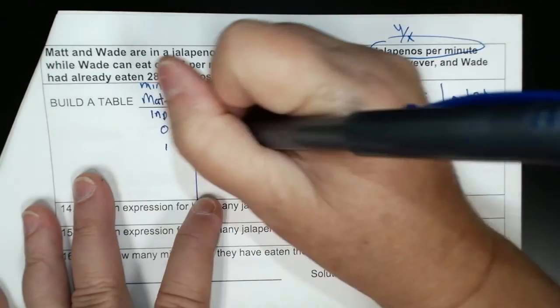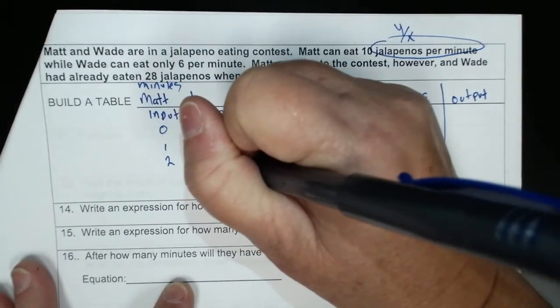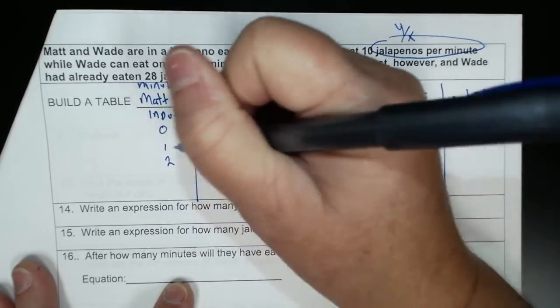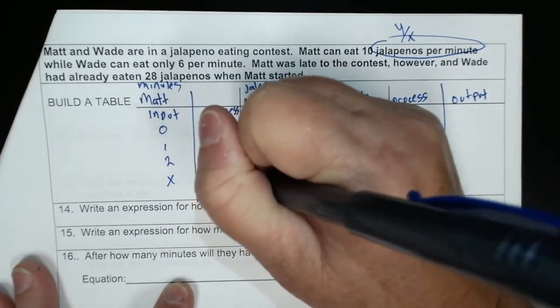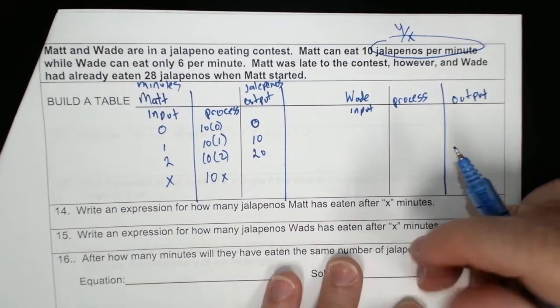After 1 minute, 10 times 1 is 10; 2 minutes, 10 times 2 is 20; x minutes, 10x. That's how we figure out Matt's output.